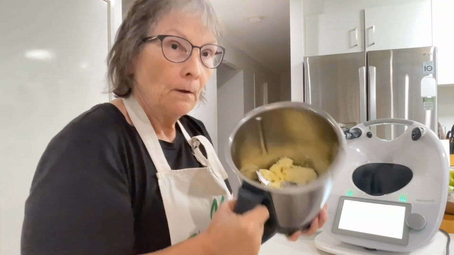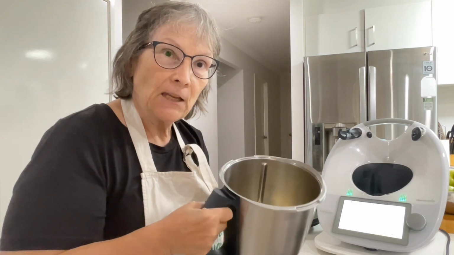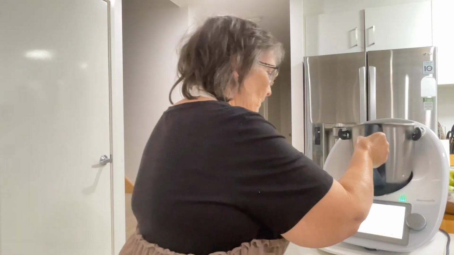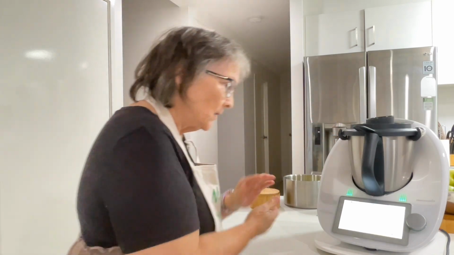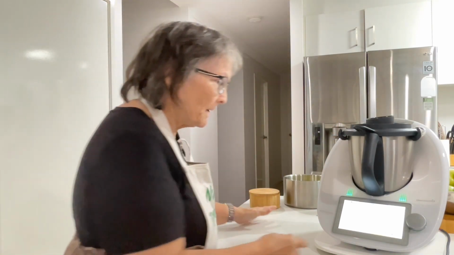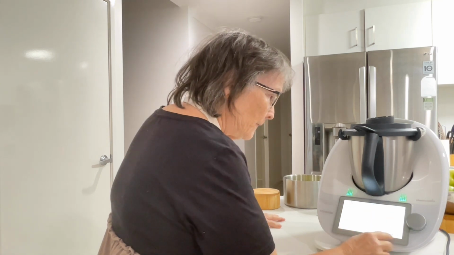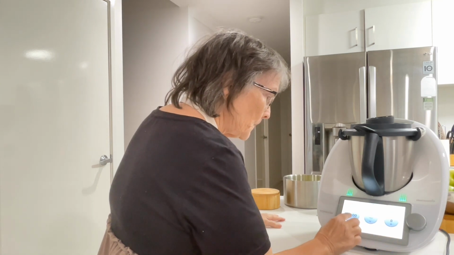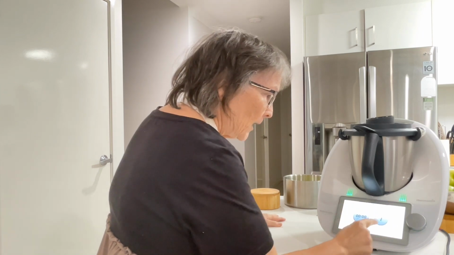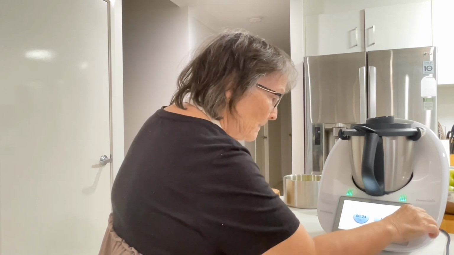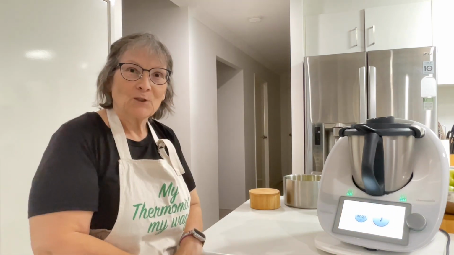So what I've done is I've tipped those curds back into the strainer and given them another drain because there just wasn't enough liquid coming out of it. So what we're going to do now is go back to the knead for 2 minutes. It says manual setting or mode, so we want mode. We're going to go dough, 2 minutes, and then we'll see what it looks like.